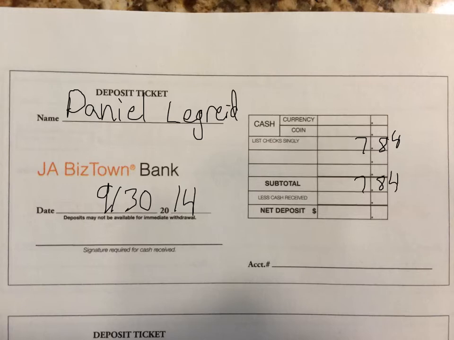Now we haven't used this line yet, and how we're going to use that line is what's called cash back. For example, let's say you go to the bank, but you don't want to put all the money in your paycheck in the bank. You want to take some of this $784 and get some cash for it, because some businesses only take cash in real life and also at BizTown. So we're going to pretend to ask for $2 cash back.